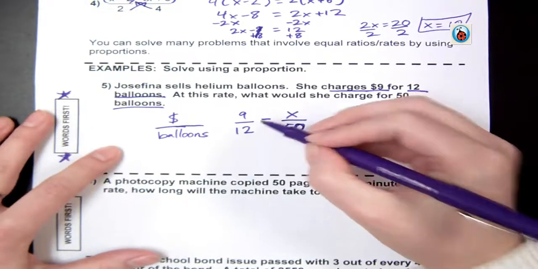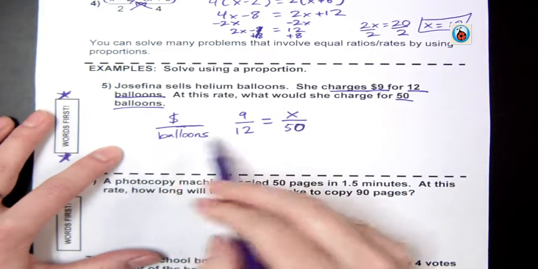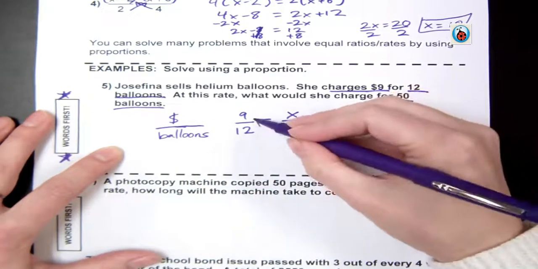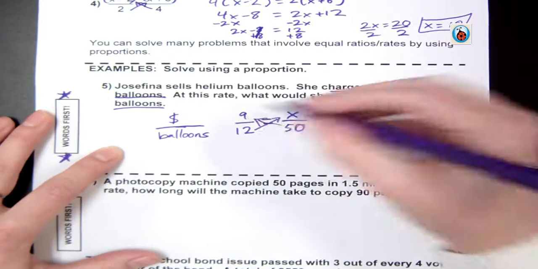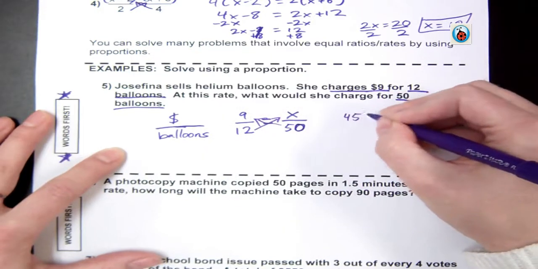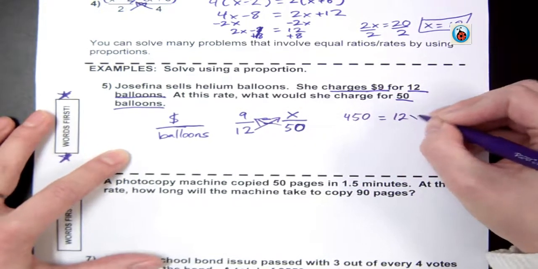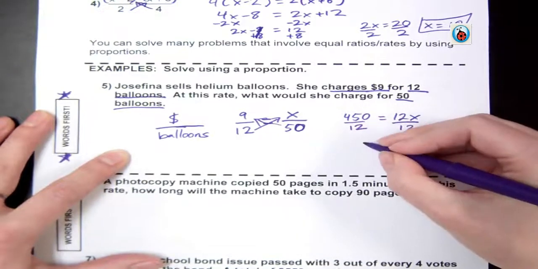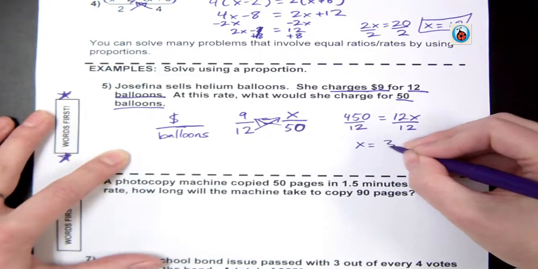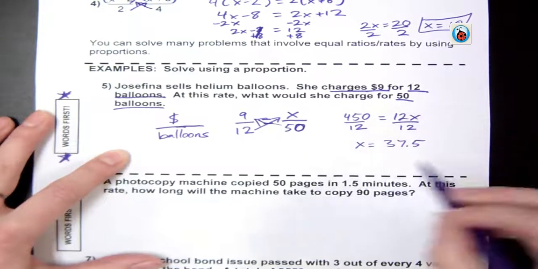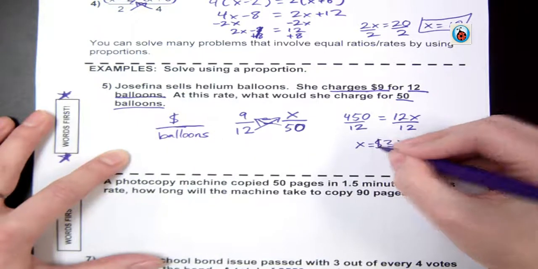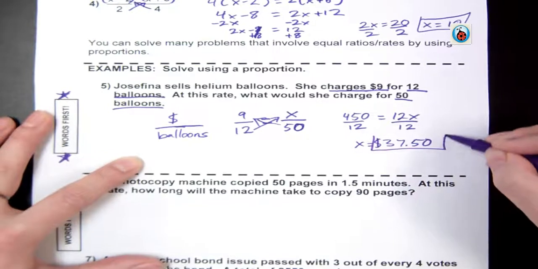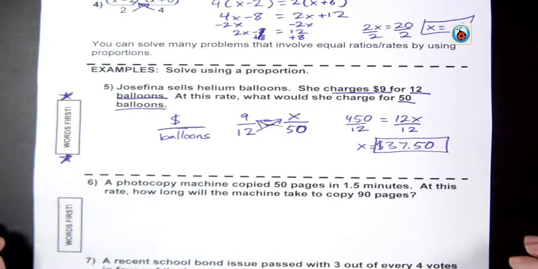And so all I had to do is make sure I set up my words and put the numbers along with the word that they go with. And now I just do my cross multiply and divide. 9 times 50 is 450 equals 12x. I divide by 12 to get x equals 37.5. Since that is a dollar amount, I will go ahead and make it 50 cents, and that is my answer: $37.50.